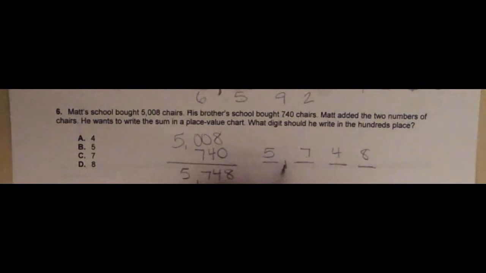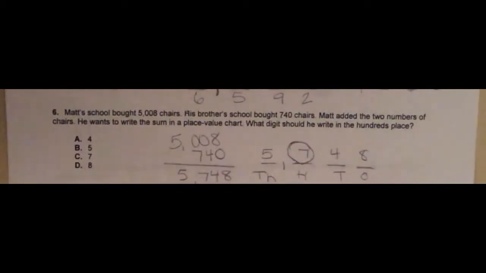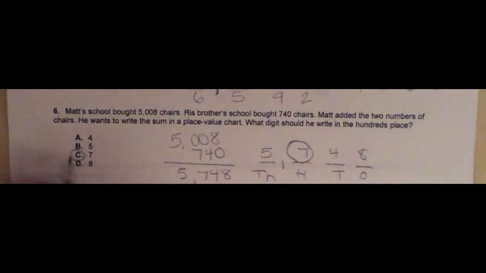Okay, now it says what digit should he write in the hundreds place? Well, let's go ahead and write our blank spaces. We know that's going to be a 4-digit number because this is a 4-digit number. We're going to go ahead and write the numbers in our blanks. Comma goes after 3. So it's asking for what number is in the hundreds place. Well, this is ones, this is tens, and this is hundreds, and this is thousands. Well, it's asking for the hundreds, so the only answer it could possibly be is 7.